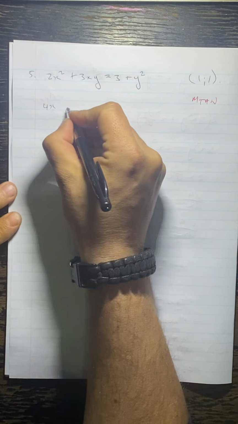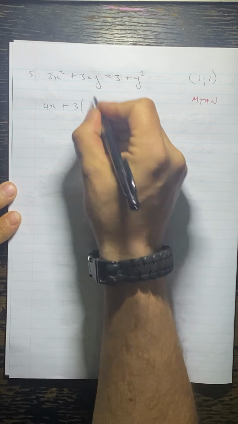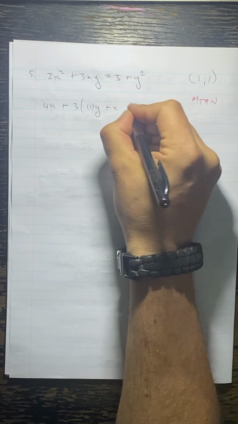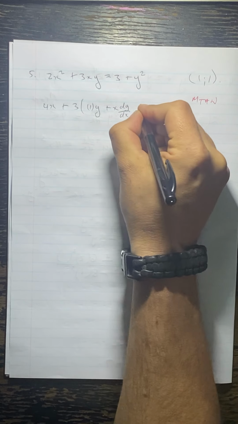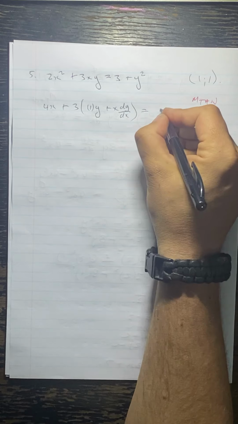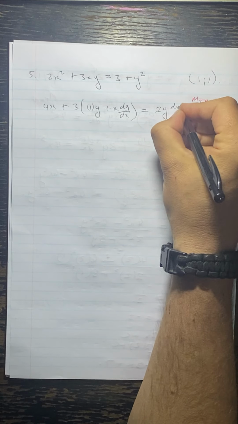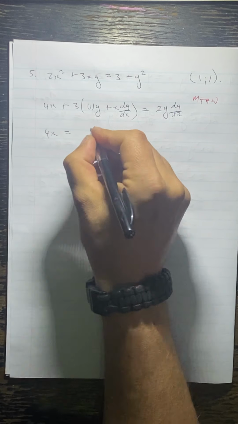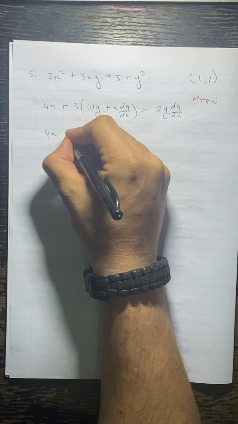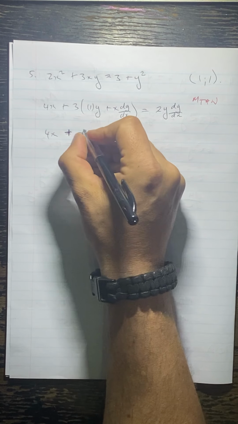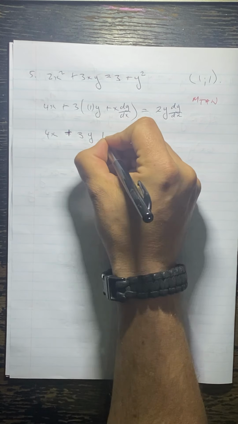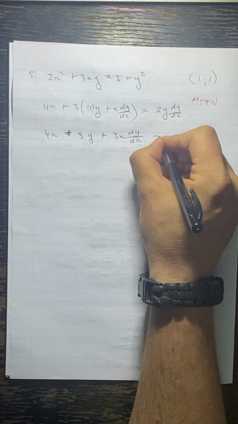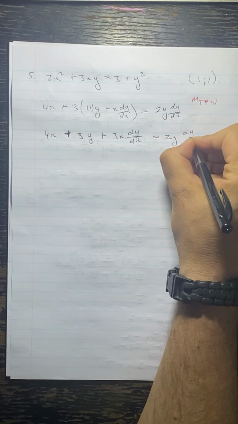So we get 4x plus, differentiate that, we're just left with 1 times y plus x dy dx is equal to 2y dy dx. Okay, so 4x plus 3y plus 3x dy dx is equal to 2y dy dx.